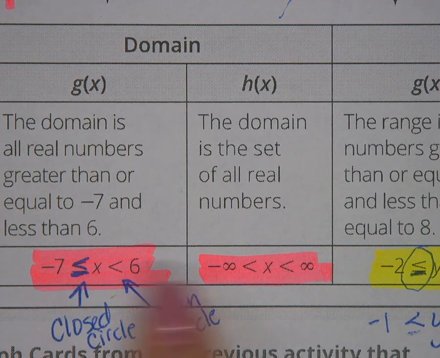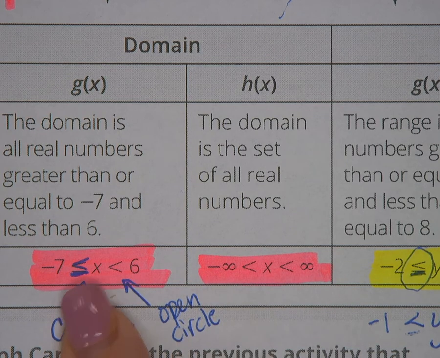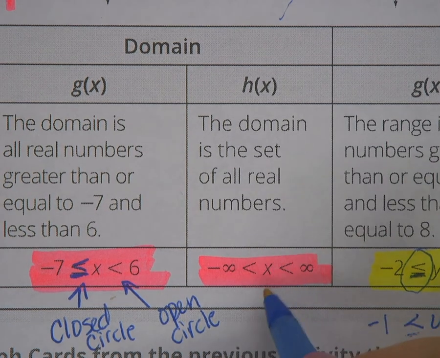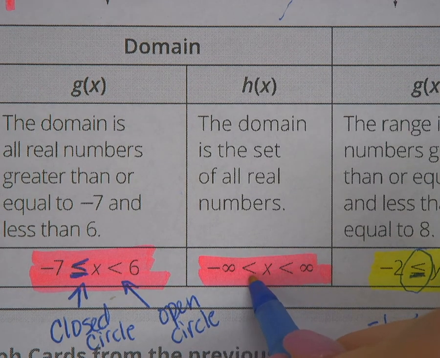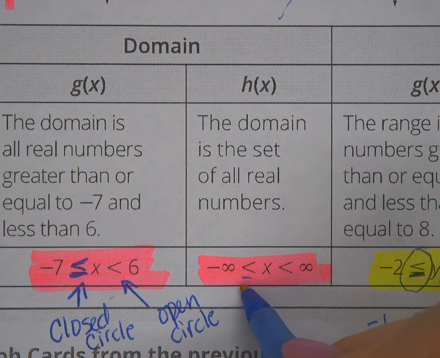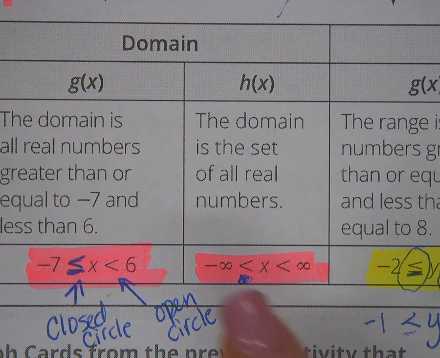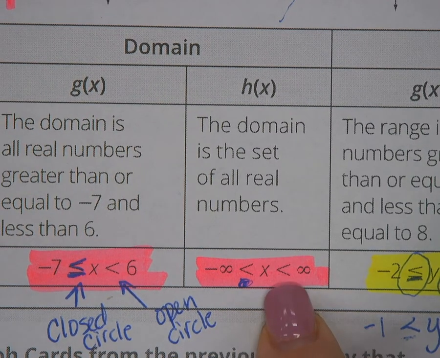Notice in all these inequality symbols, the inequality signs are all pointing in the same direction. And the reason we don't put a line down here is because that would mean greater than or equal to negative infinity. And technically, you cannot ever reach infinity. So, how could you ever equal it? So, they always just leave those as less than symbols.